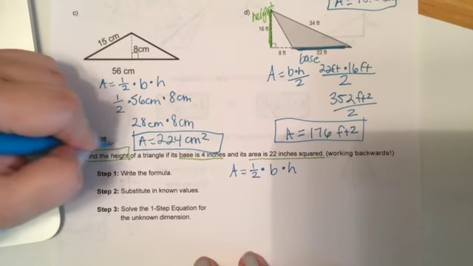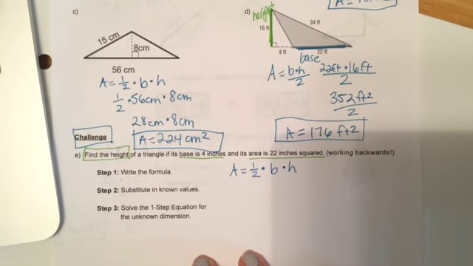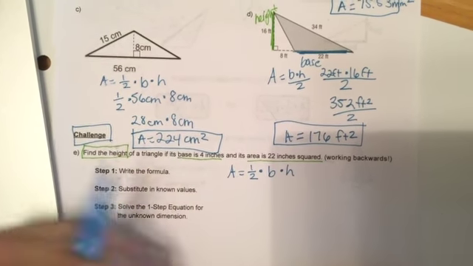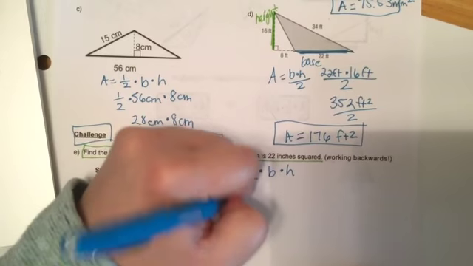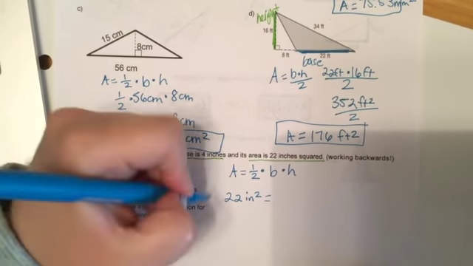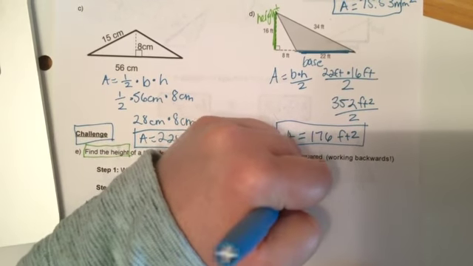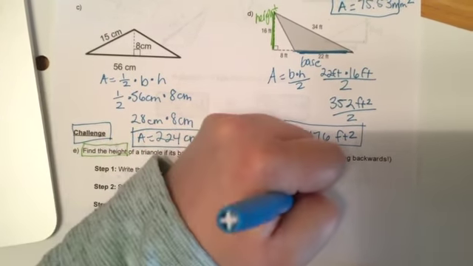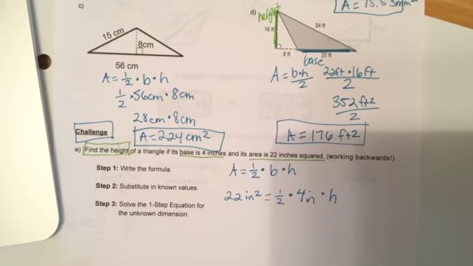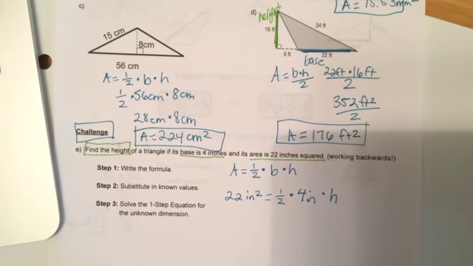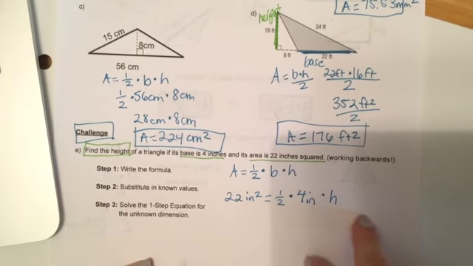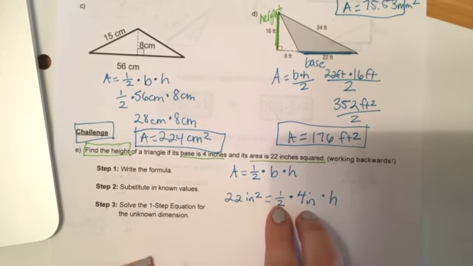Okay, remember this is a challenge, so these problems will be optional on your practice sheets. So now what we can do is plug in what we know. So we know that the area is 22 inches squared. So we're going to substitute that in where the A is. Then we've got 1/2 times a base of 4 inches times a height. So now with the commutative property of multiplication, it actually doesn't matter in which order we multiply these. So I'm going to go ahead and multiply these two together.